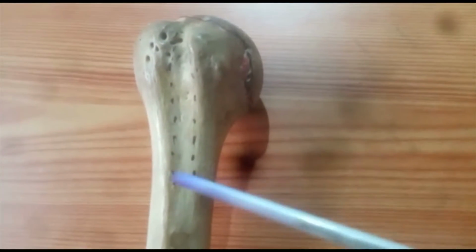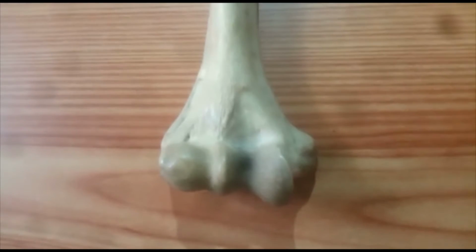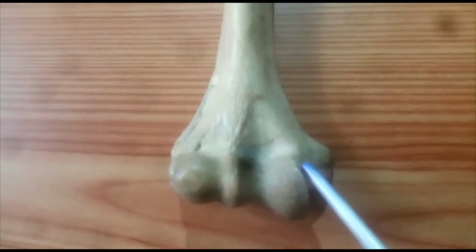It has an upper end, a lower end, and a shaft. The side determination of the humerus. The upper end of the humerus is rounded to form the head. This is the head of the humerus. And the lower end is expanded from side to side and flattened from before backwards.